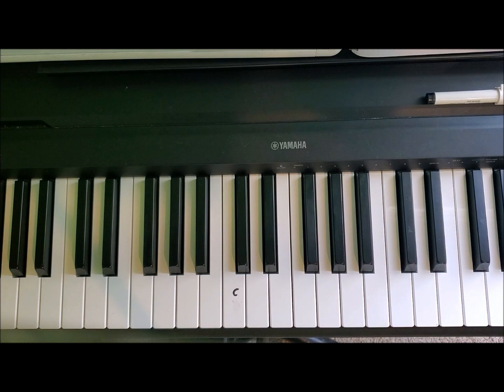So I'm going to start with the C scale, make it really simple. Our most basic scale has 8 notes in it. So that's an octave. You could do 2-octave scales, 3-octave scales, 4 octaves, 5. But for the purposes of this lesson, we're just going to focus on 1 octave.